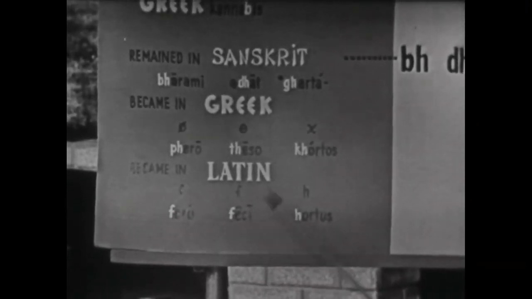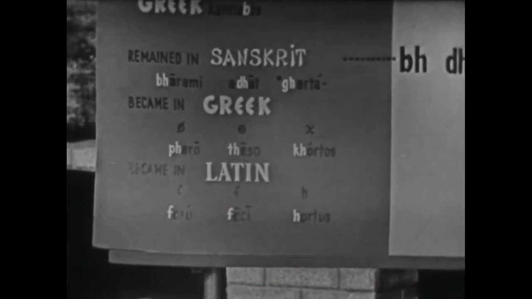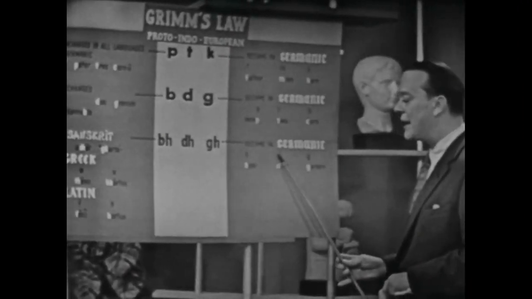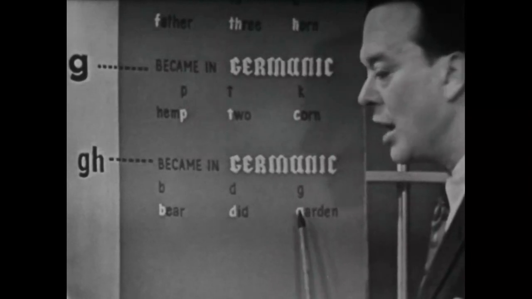Greek has phi, theta, and chi: phero, tithemi, khortos, the same three words. Notice PH, TH, and KH. Latin has F, F, and H: fero, feci, hortus. Now these became simple B, D, G in Germanic: B, D, and G. Bear, did, and garden.